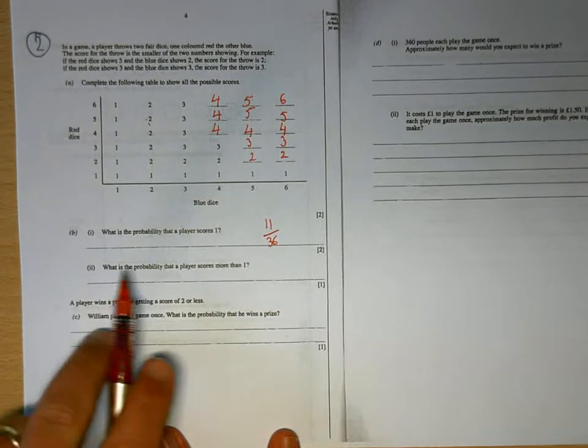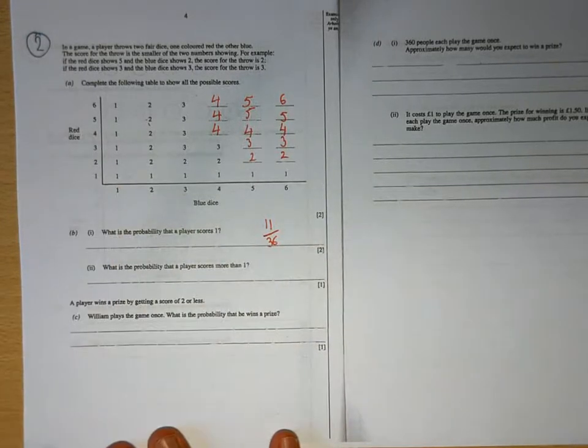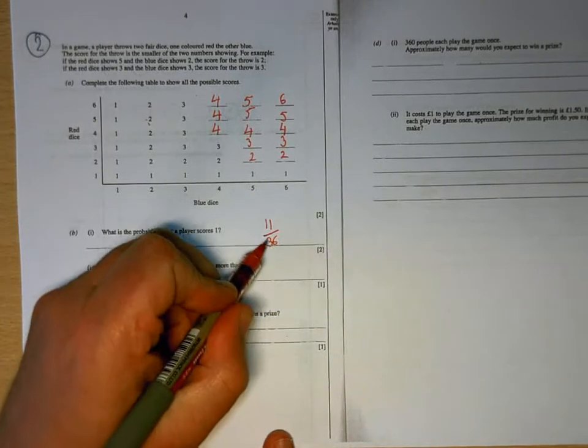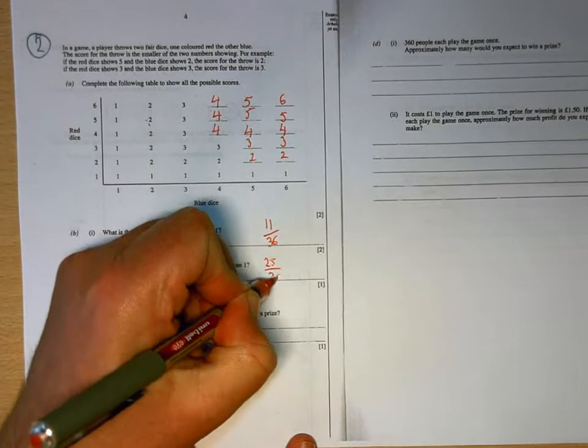What's the probability that a player scores more than 1? Well, every other possible occurrence. So rather than adding them all up, I know they've got to add up to 36, so it's going to be 25 out of 36.